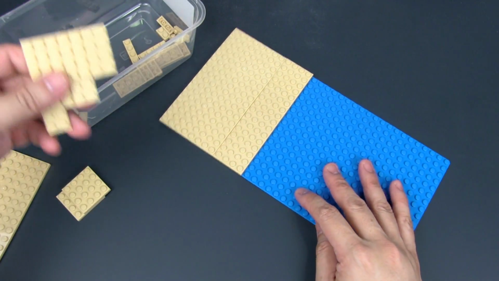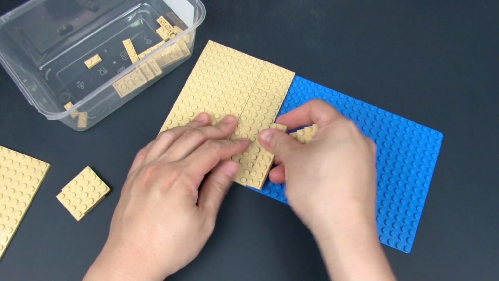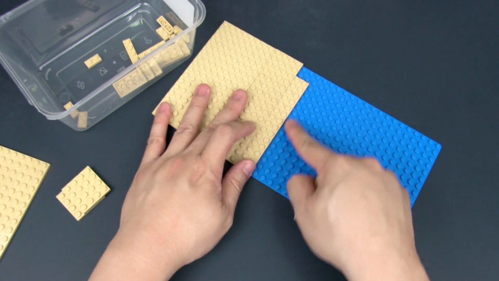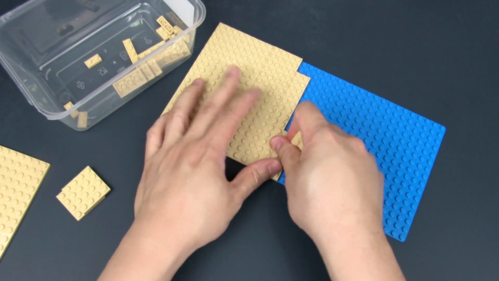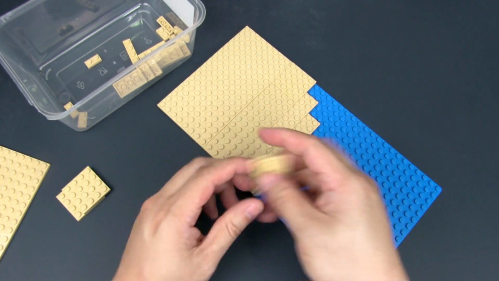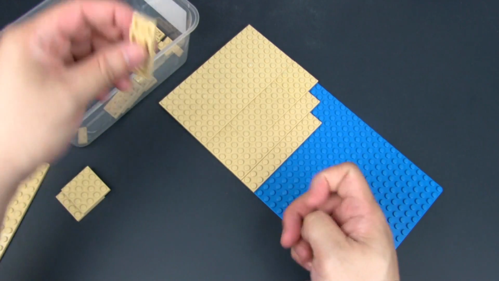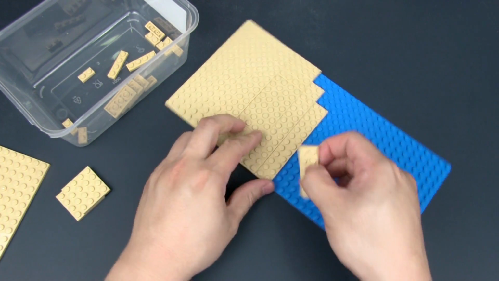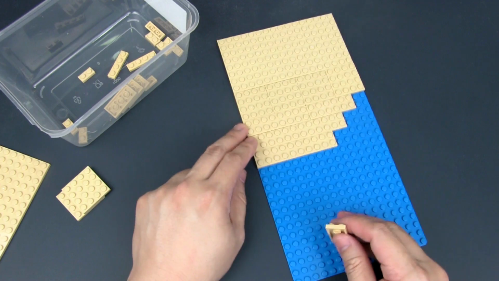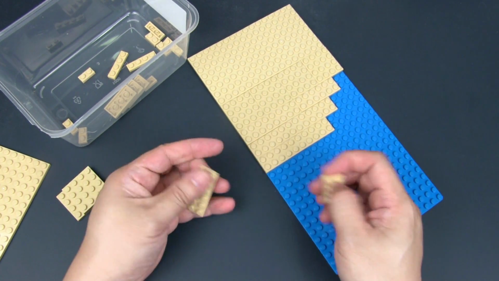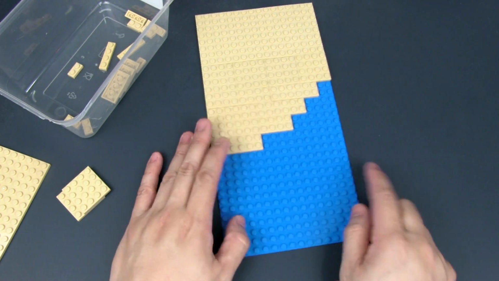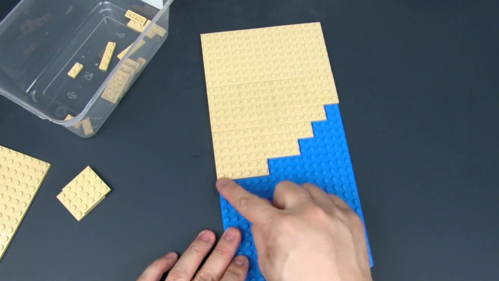So I'm going to use these plates over here, and I'm going to line them up somewhat like that. The idea is to give a gradual indent, or just a curvature, although of course we're working with straight parts. But the idea is to create this kind of a look where the beach seems to be coming in. I think we can stop maybe just about here. Why don't we stop here for now? So this gives it a bit more of a natural look.